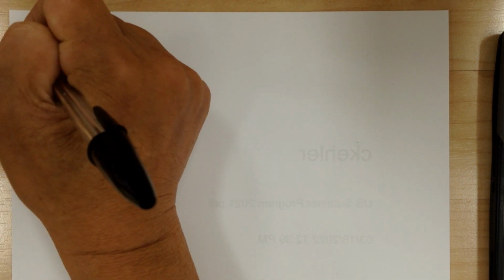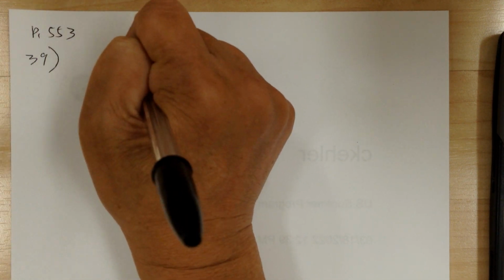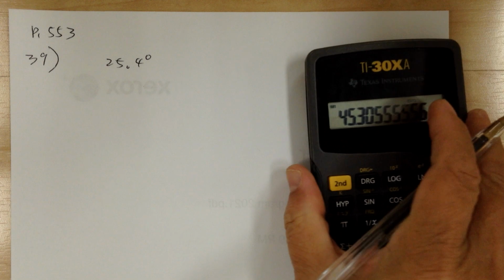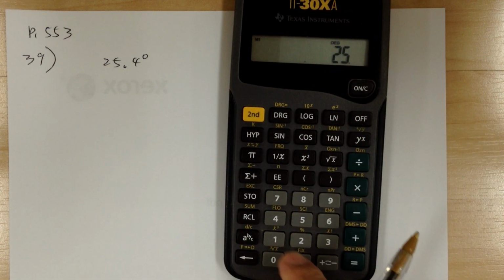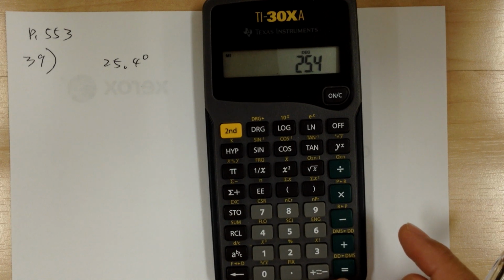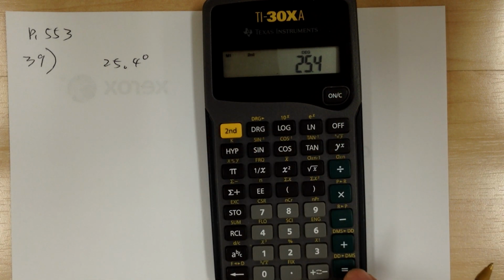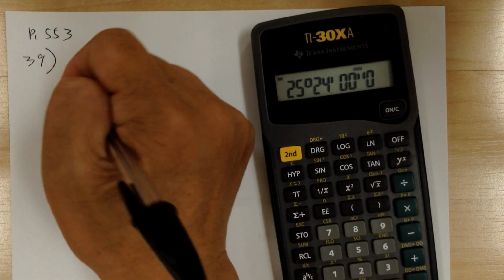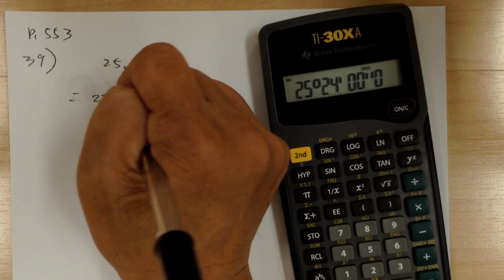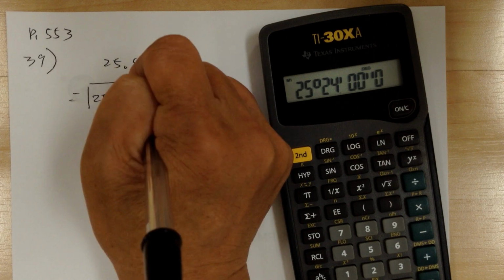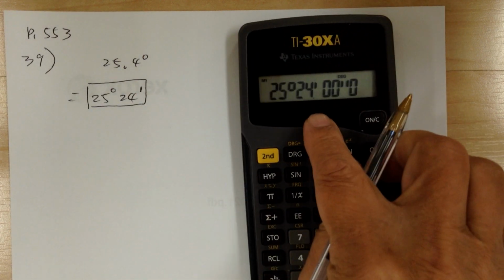Okay, number 39. You got 25.4 degrees. You want to convert to minutes, to the nearest minute. So you enter 25.4, and this is the decimal degrees, so you have to convert to degrees, minutes, seconds. So this is equal to 25 degrees, and to the nearest minute, it would be 24 minutes. Okay, so again, that's that, right?